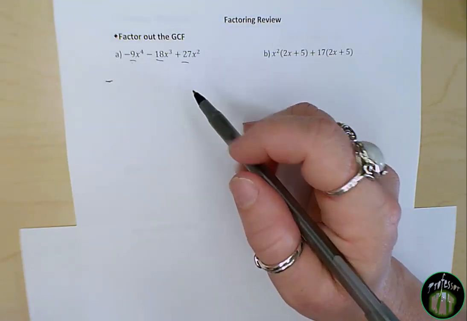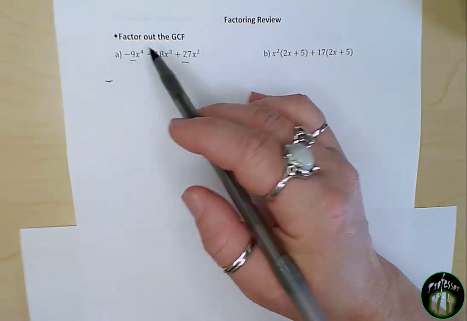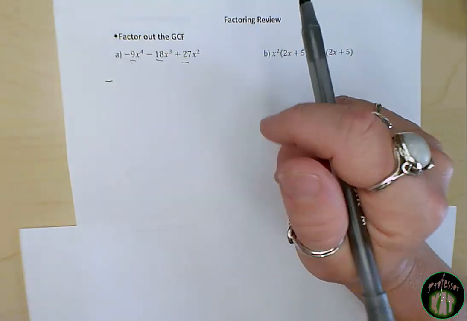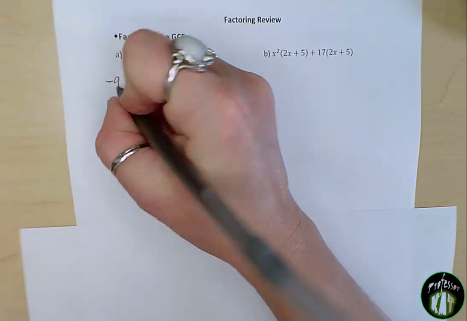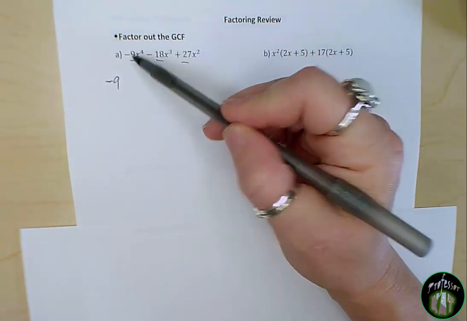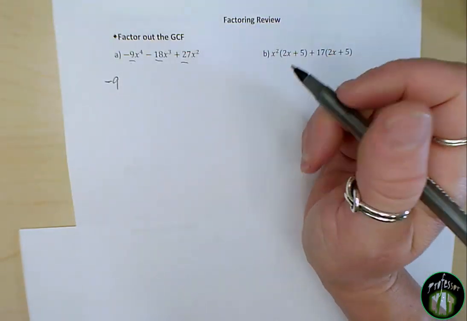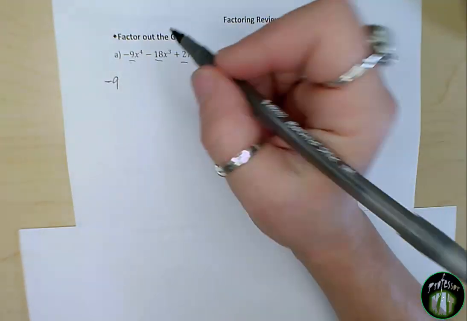Now, for this one, you should be thinking 9. Pretend if this were a big fraction, 9 over 18 over 27, what could you divide out from each one of those numbers? So it's definitely a 9. 9 divided by 9 is 1, divided by 18 is 2, divided by 27 is 3. So they're all divisible.